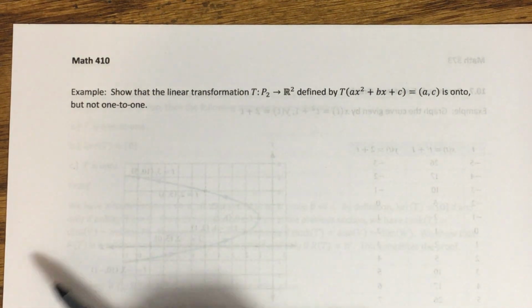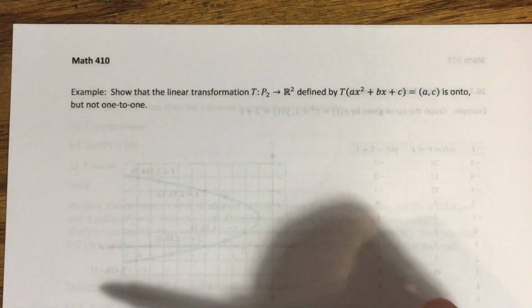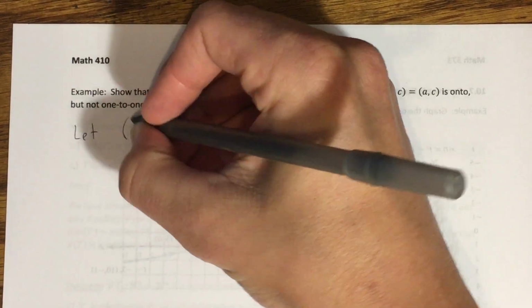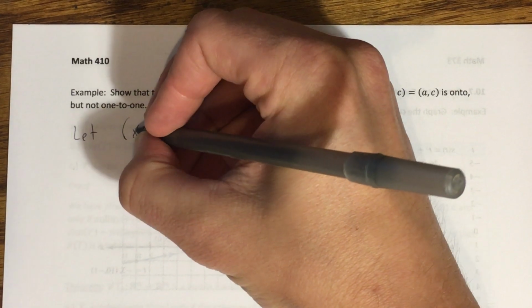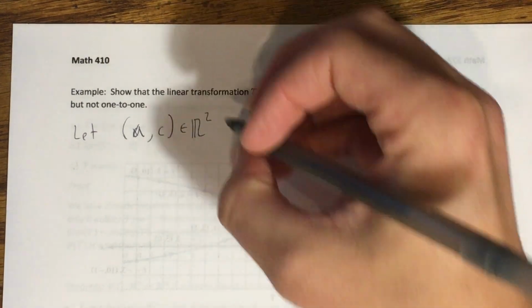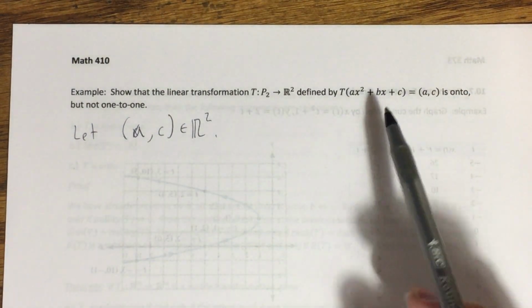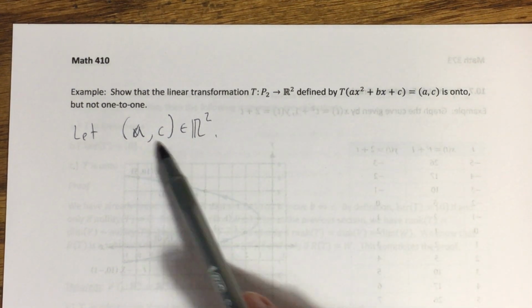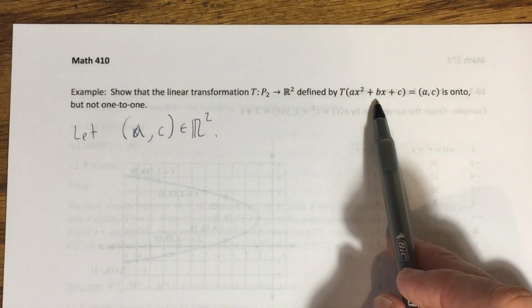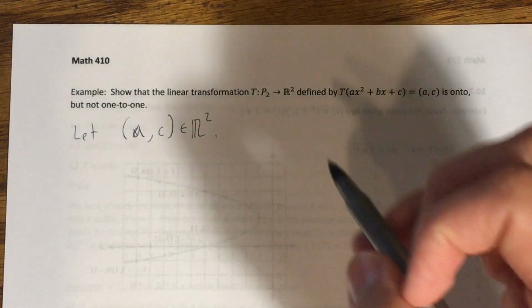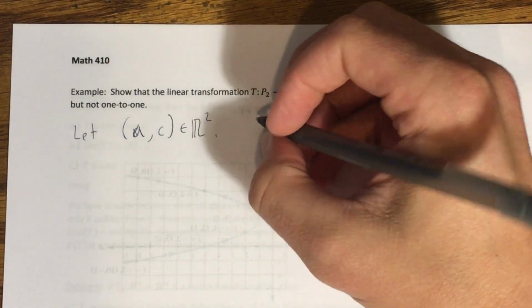What we want to do is show that this is onto, but not one-to-one. So again, we just showed in the previous example how to prove that something is onto. You pick an arbitrary vector in the codomain. Let's call it (a, c). Let (a, c) be some vector in R2. The goal is to say I can find a vector in P2 that has this as its image. Now notice, again, from this definition, the b, the linear coefficient on this polynomial, doesn't get used anywhere. So I can let b be anything that I want it to be. I can let it be 0 if I want.